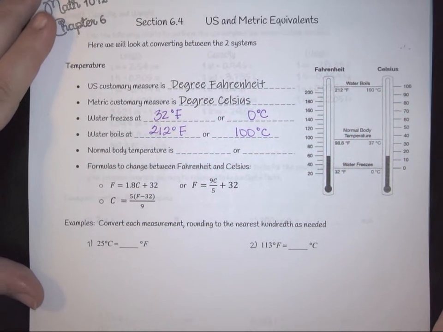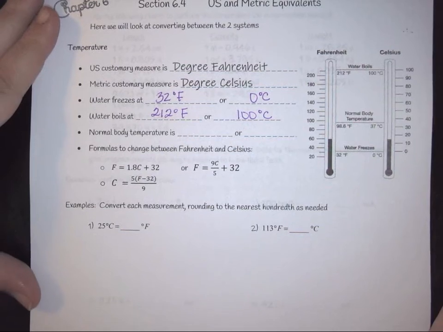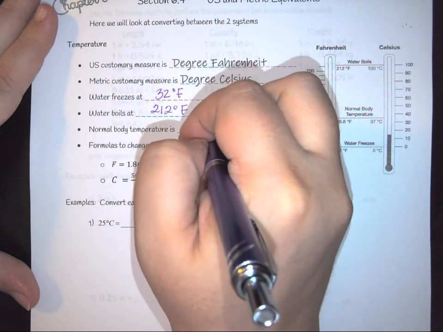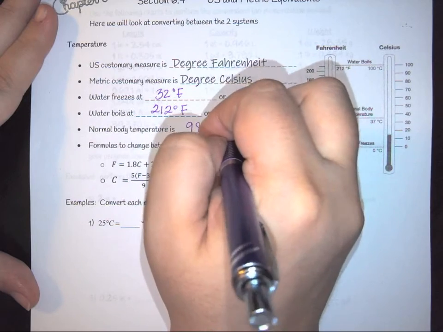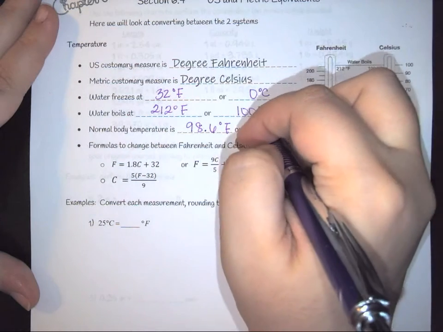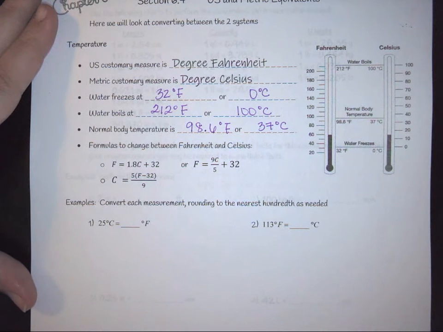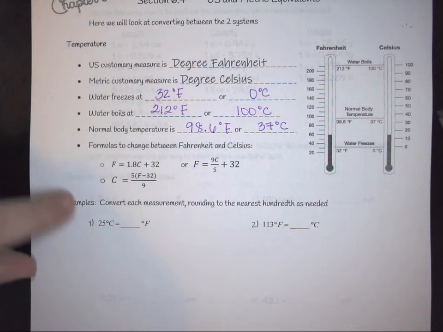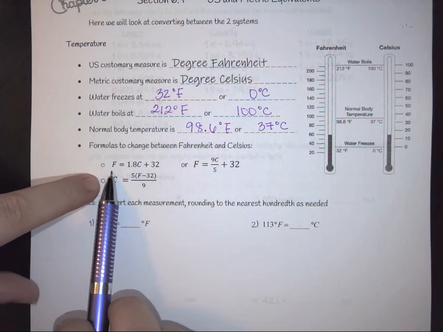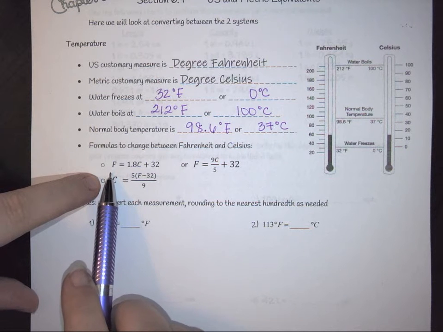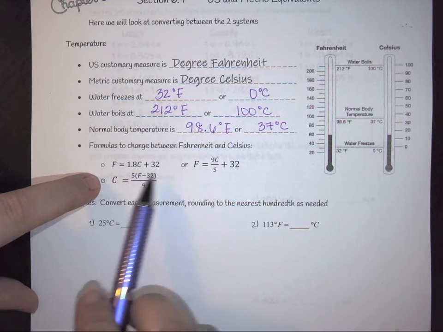The same differences appear again when we're talking about body temperature. On average, we might see body temperature to be 98.6 degrees Fahrenheit, which is 37 degrees Celsius. Now, we actually have a formula that we can use that allows us to go back and forth. First of all, if we want to find Fahrenheit, but we've been given Celsius, we have two versions of the formula.